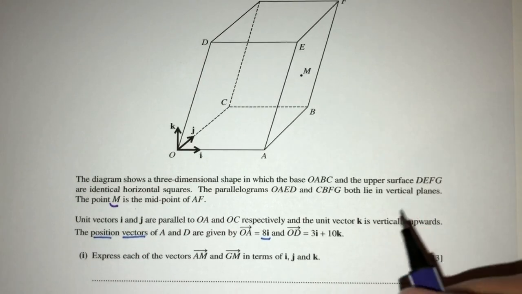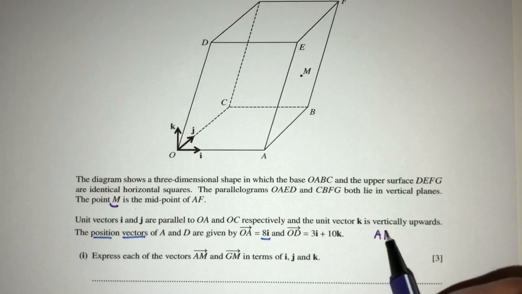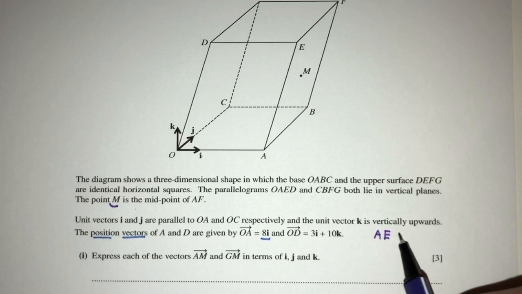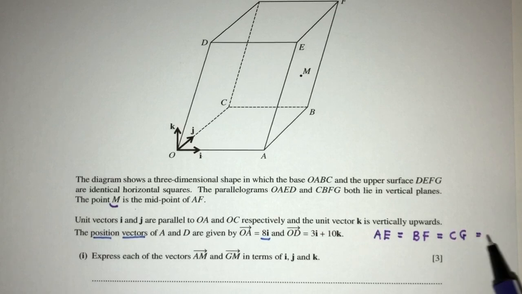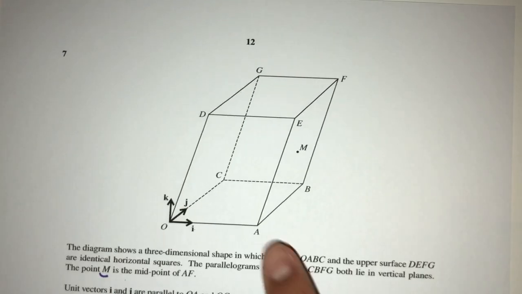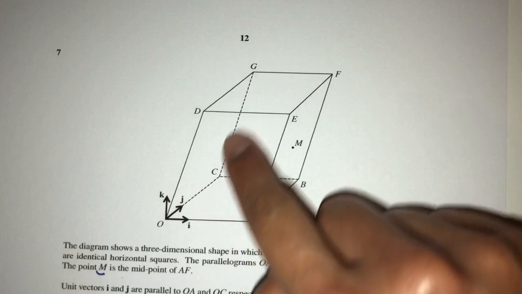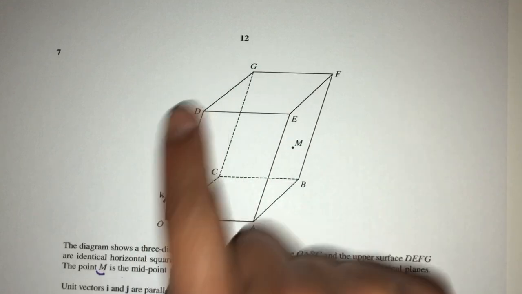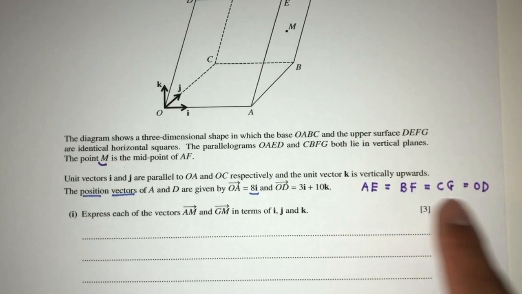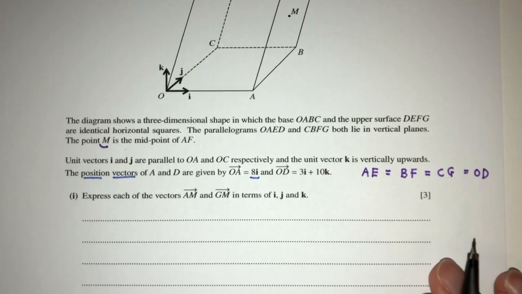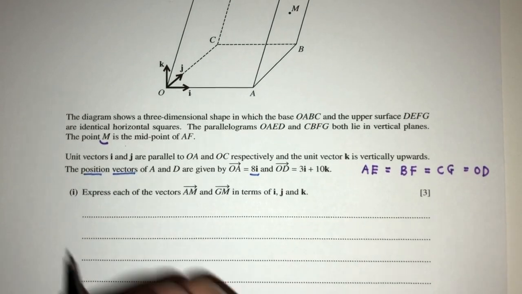Now, something we can realize here: from O to D it is 3i plus 10k, but also from A to E has to be the same as from B to F, which has to be the same as from C to G. It is equal to the same value as OD, because they are the same height, right? So from this to this, this to this, and this to this has to be the same value. We can derive that from the information. Now for part 1, let's move on to the question.